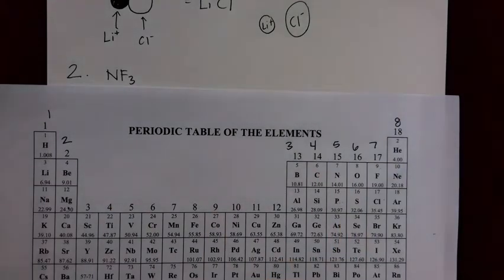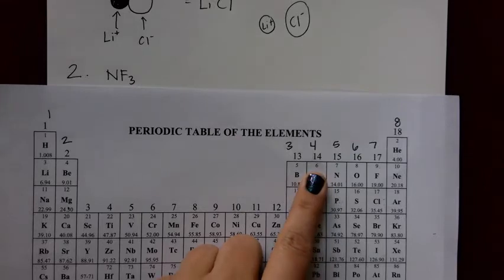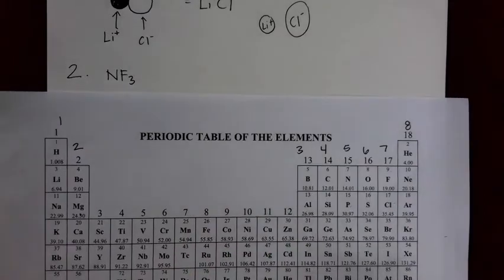What I see a lot of people do when we're drawing Lewis structures is that they're not careful and they actually end up using the atomic number. So if I'm talking about, let's say, carbon in a Lewis structure, people say that carbon has 6 electrons, which is true. It has 6 electrons total, but when it's making bonds, it's only bringing 4 of those electrons to the table because the other 2 are core. So just be careful with that.